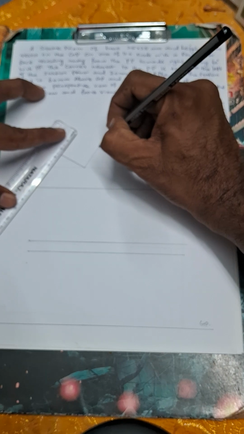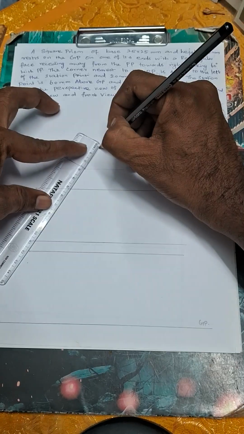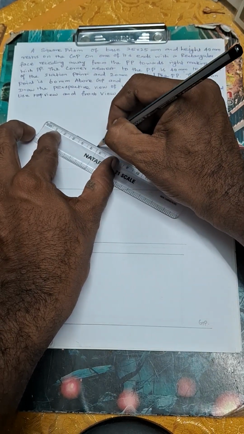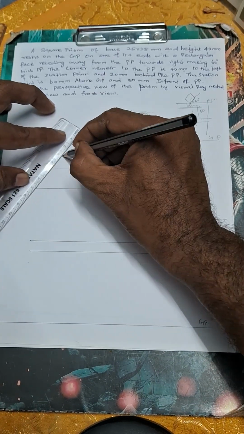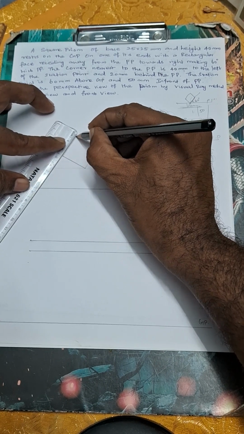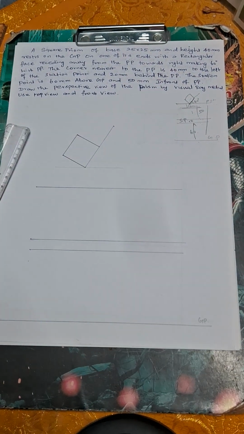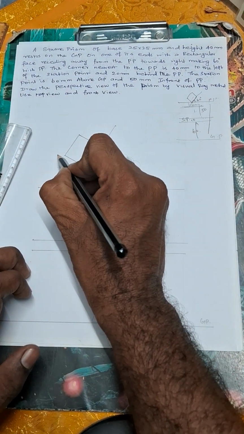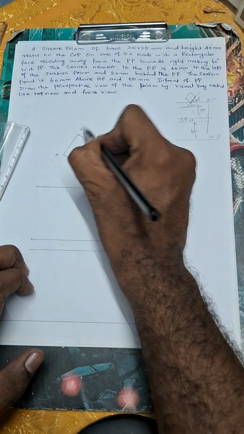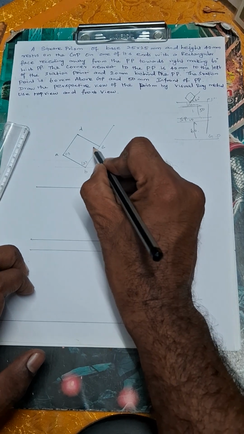25 mm, right? So this is my square prism. So prism means we have a top la namakku 4 point irukum. Similarly we have a bottom points also. So at the top I am just naming it as A B C D. At the bottom la 1, 2, 3 and 4.